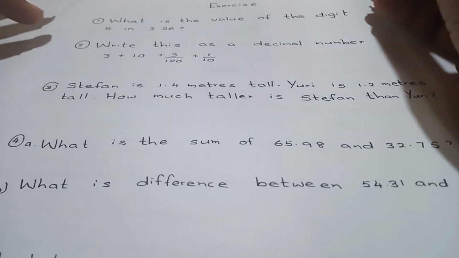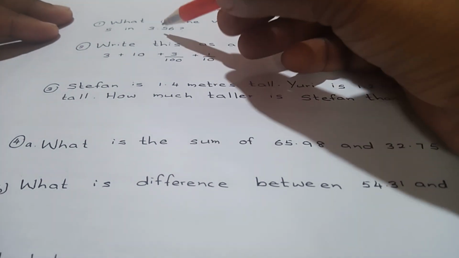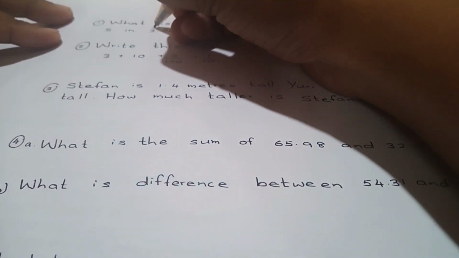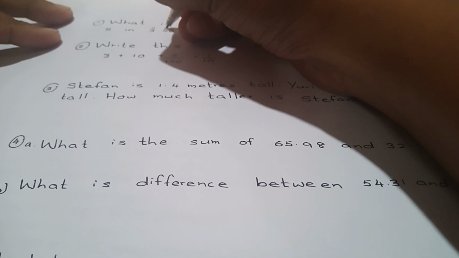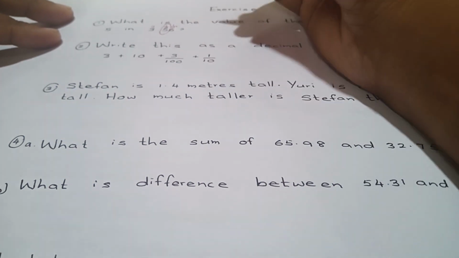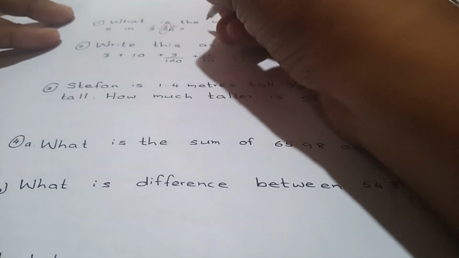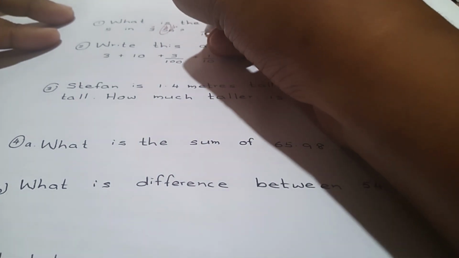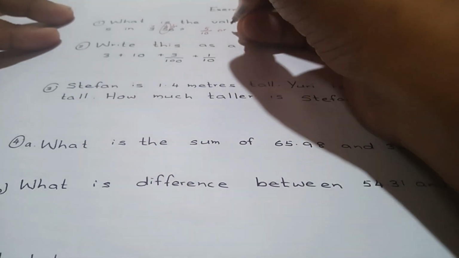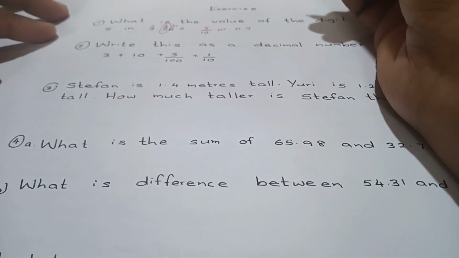Okay, let's discuss the following exercise. Question number 1. What is the value of the digit 5 in 3.56? First we'll write the place value: unit, tenth, hundredth. So 5/10. You can write this as a fraction as well as a decimal. 5/10 as a decimal will be 0.5. So both ways you can write the answer.